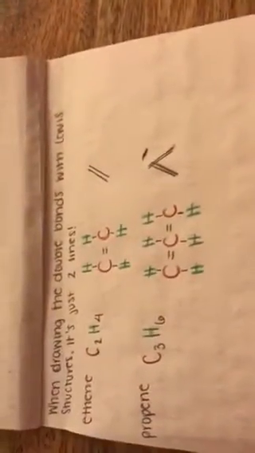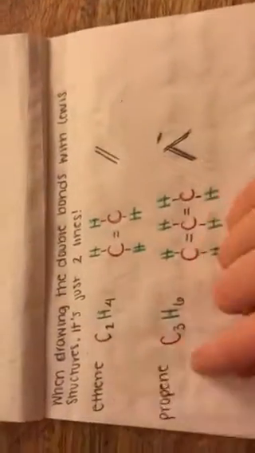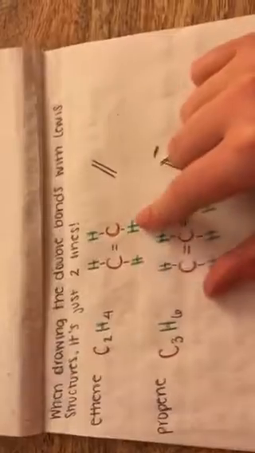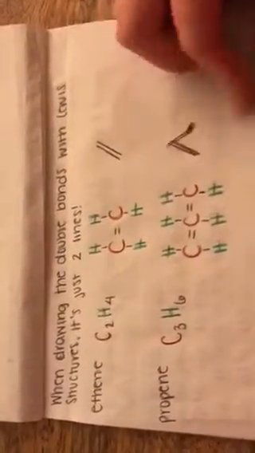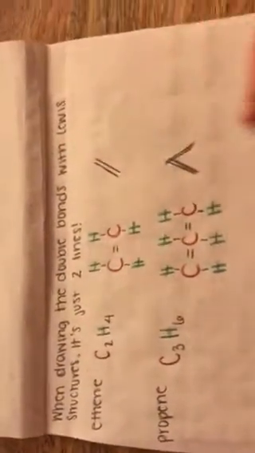When drawing the double bonds with Lewis structures, it's just two lines. So I used ethene and propene, and when you draw them out, these are the two Lewis structures you get along with their carbon chains.